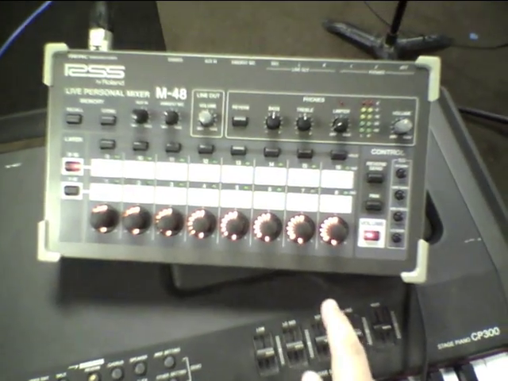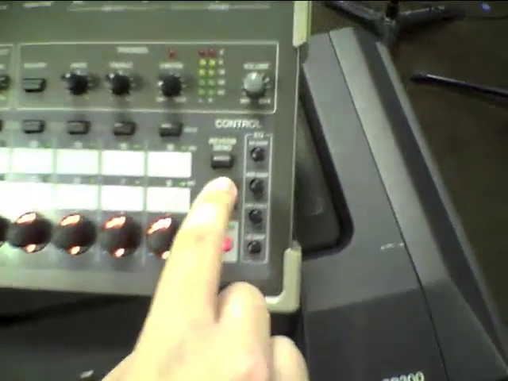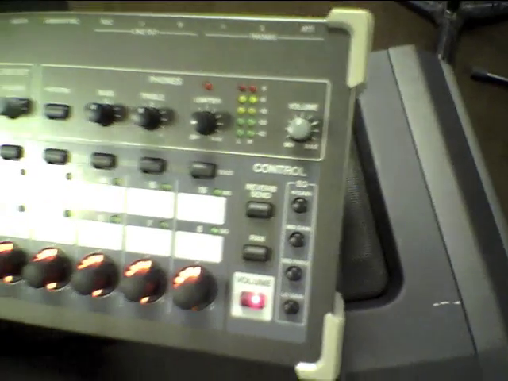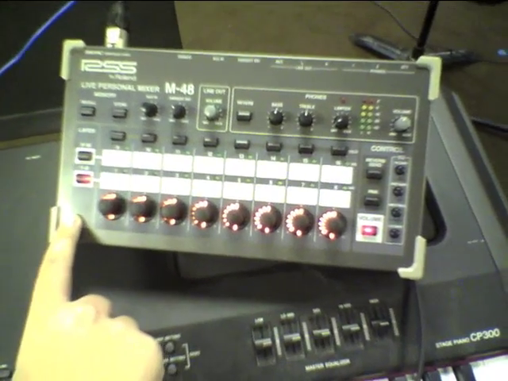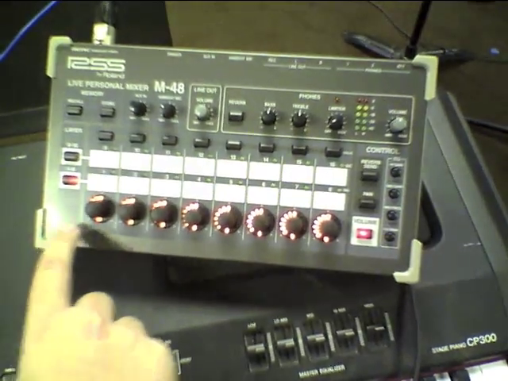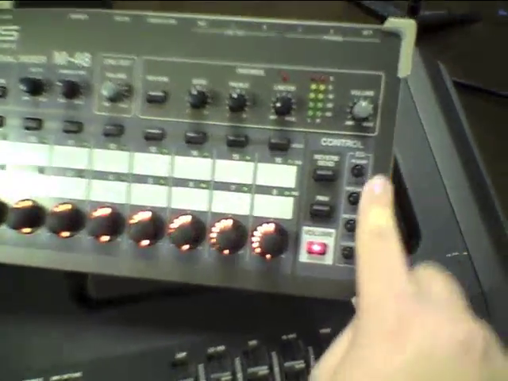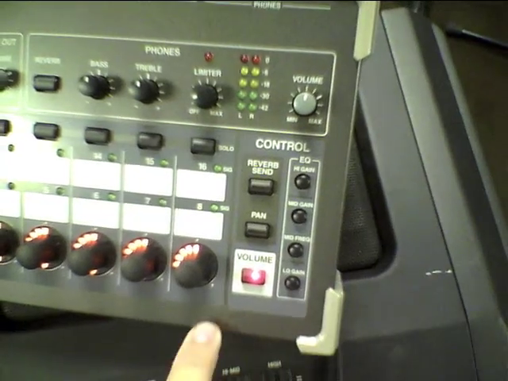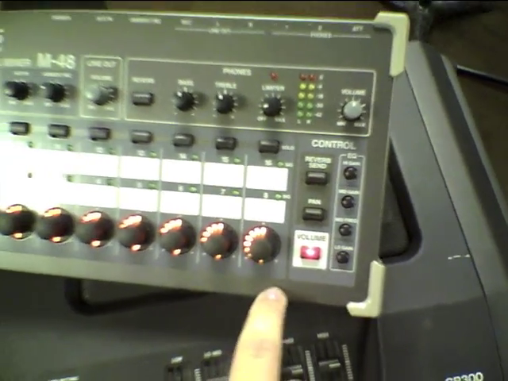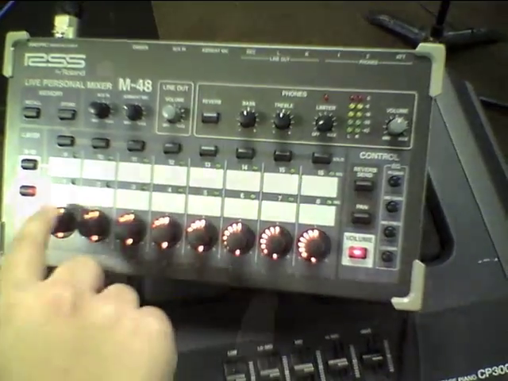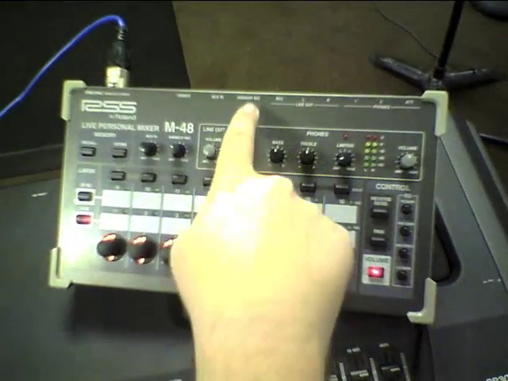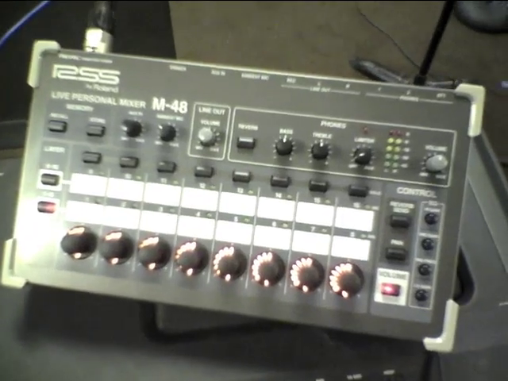Another new cool feature is that you can add reverb to any channel of the 16 channels that you would like. You can also EQ each individual channel using the EQ controls on the side there. You can adjust panning for individual channels. It's got an ambient microphone built into it, so you can hear all the room noise that's in the room.